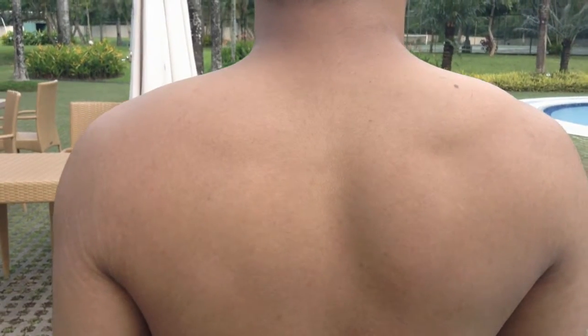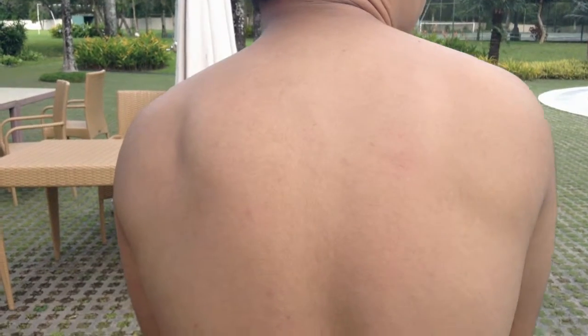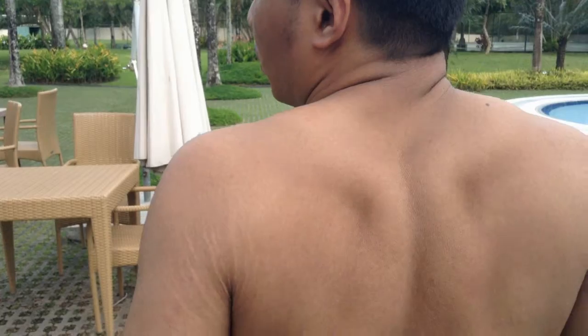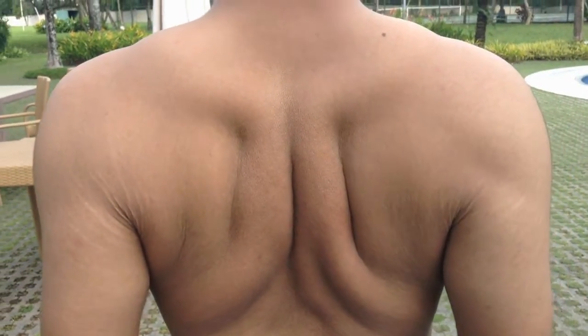The posterior midline of the body, with its visible spinous processes, lies midway between the scapulae. Notice whether the spine is straight without lateral curvature or scoliosis. A spinal curvature may make one shoulder appear lower than the other, with the dominant side being more muscular.